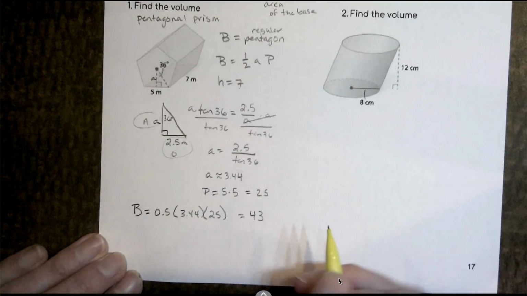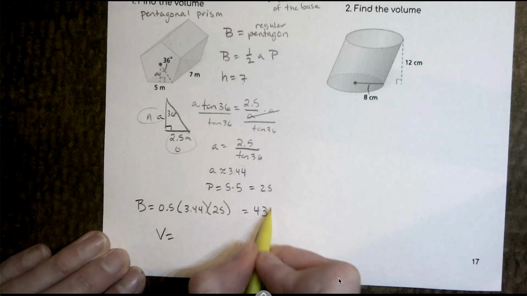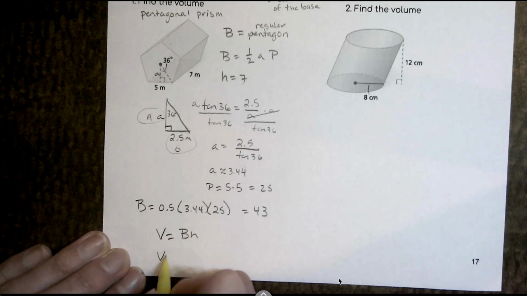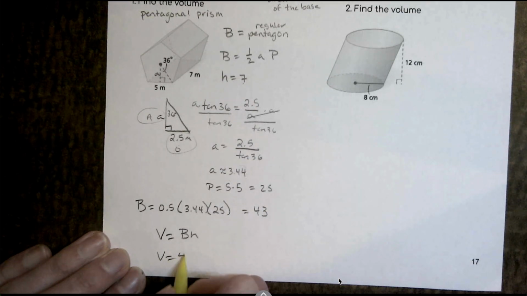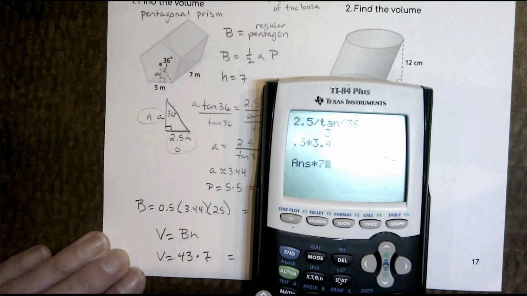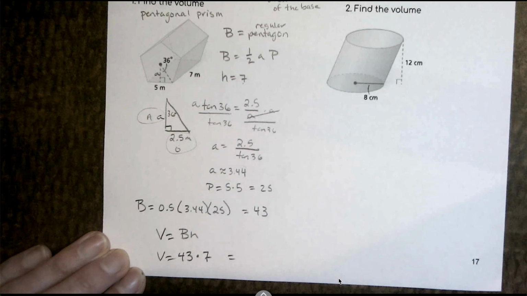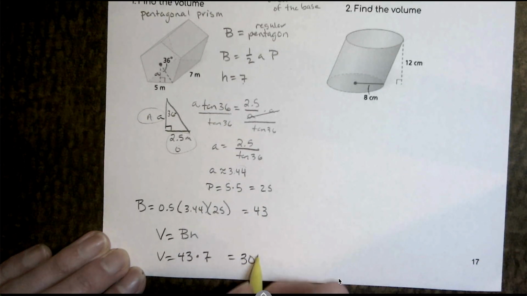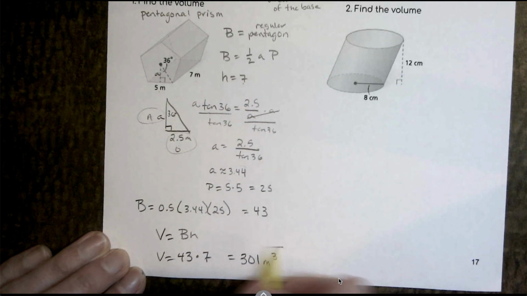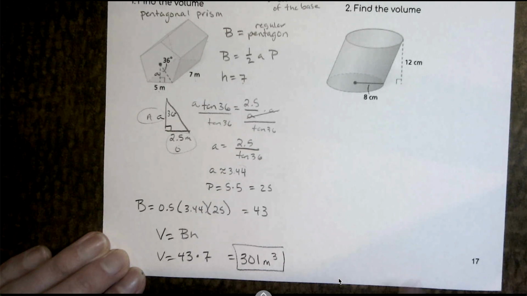And then our volume is big B times H. Just a reminder, big B times H. So I've got 43 times 7, which is going to give us a volume of 301. And always for volume, we have cubic units. My units on my dimensions were meters, so this is going to be cubic meters for volume.